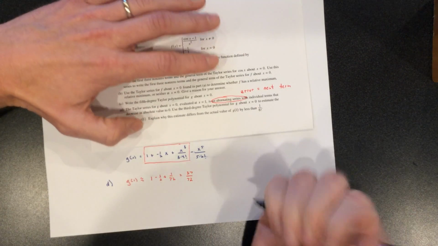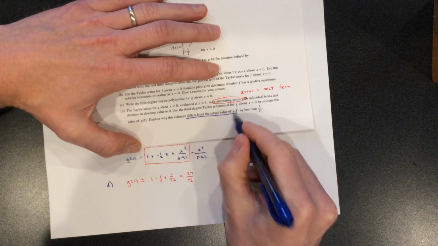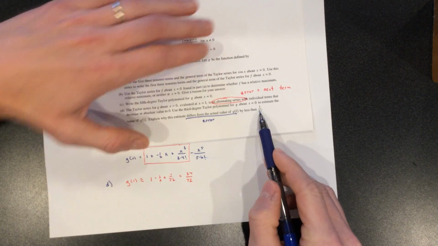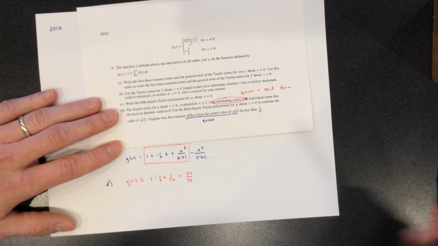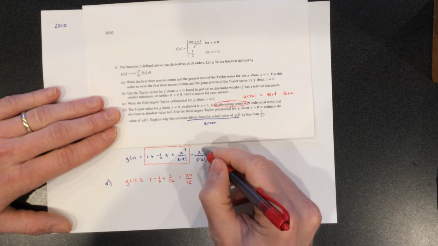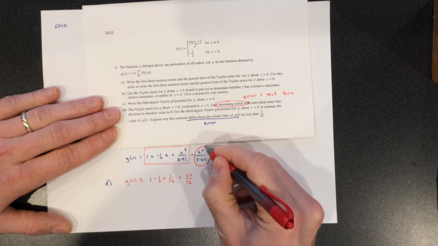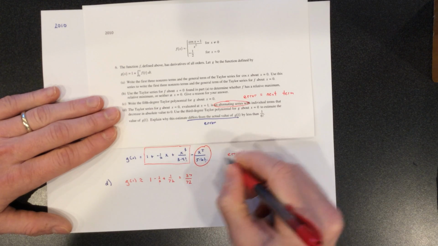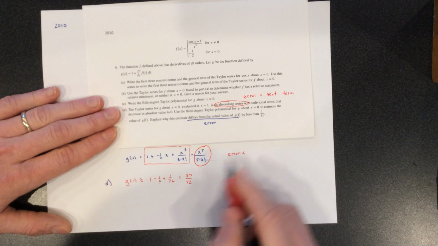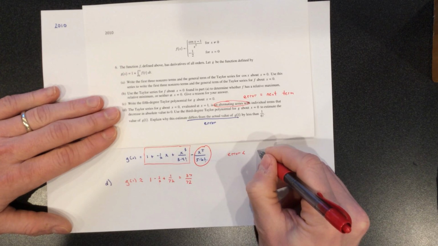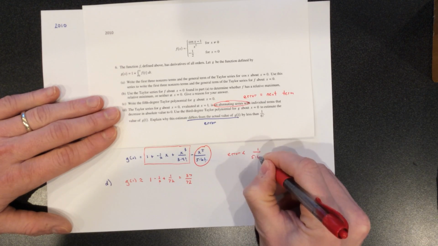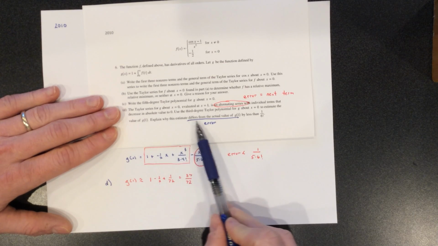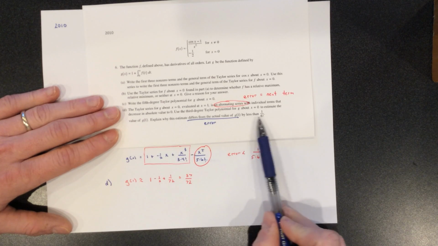Again, differs from the actual value. That's them talking about the error. So they're saying, hey, show me that the error is less than this. And remember, if it's an alternating series, then the error is the next term. So this represents the next term. So we know that the error is less than this. This, when x is 1, is just 1 over 5 times 6 factorial. And again, it says, explain why this estimate, the error, is less than this.